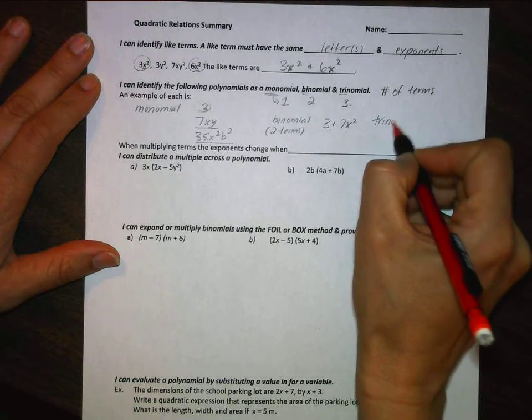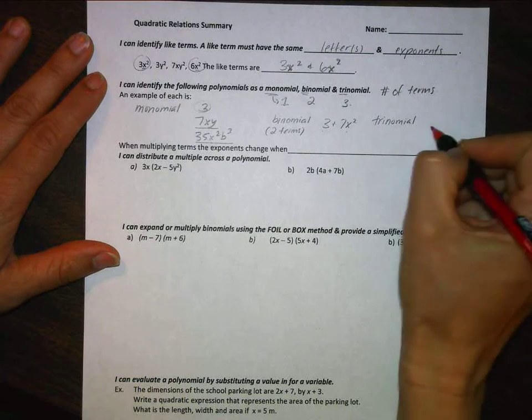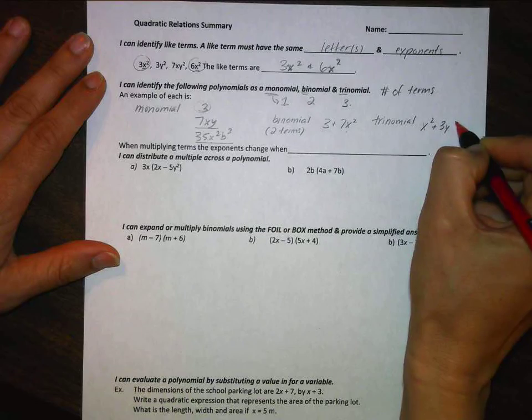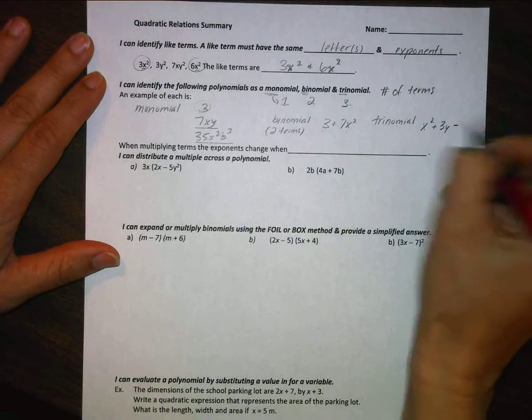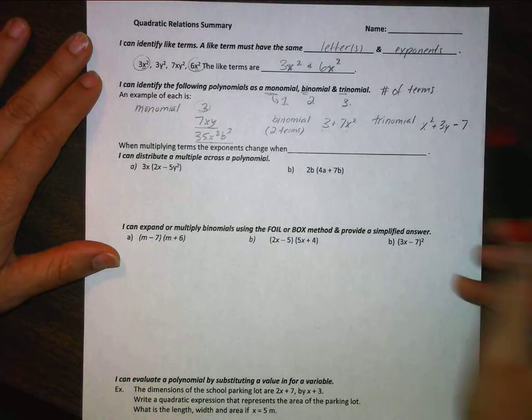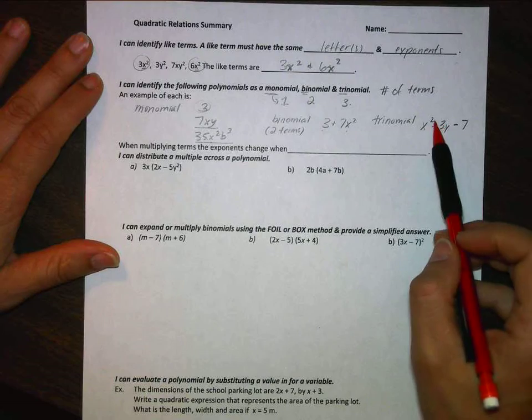And a trinomial, okay, has three terms. So I could do x squared plus 3y minus 7. Three terms. 1, 2, 3. You can't simplify them.